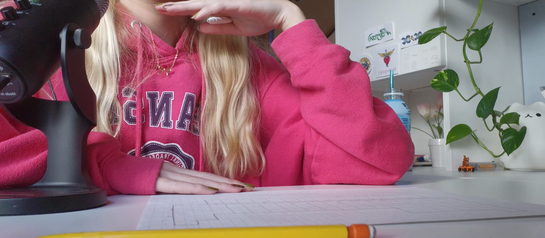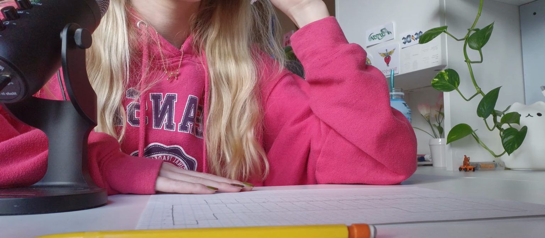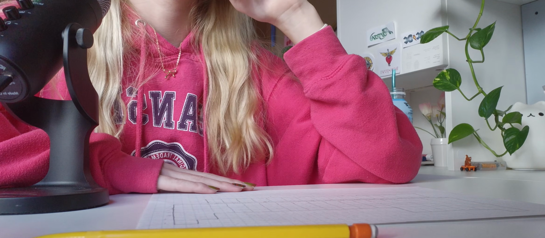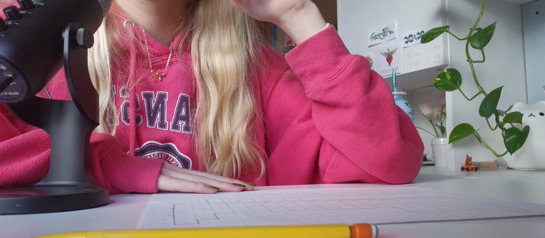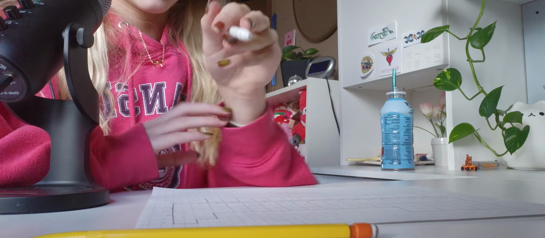Honestly, I'll start coloring because I feel like I should color before I write the information on that square, so that the colored pencil doesn't smear the pen. Oh, that was so loud. Yeah, we'll figure that out when we get to it. But for now, let's go ahead.